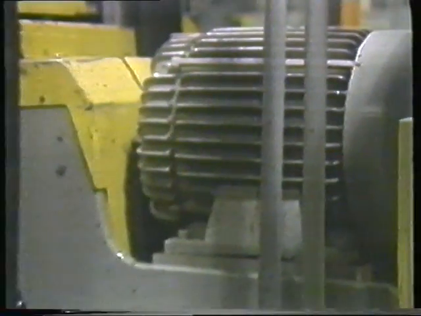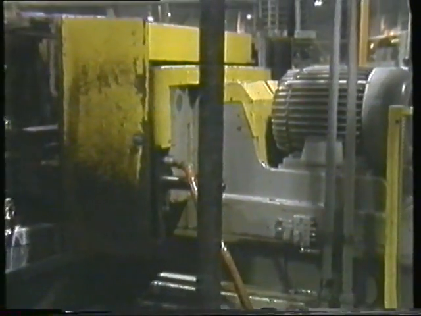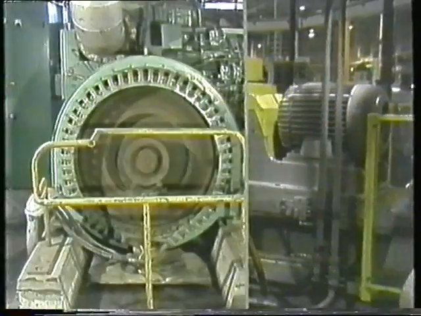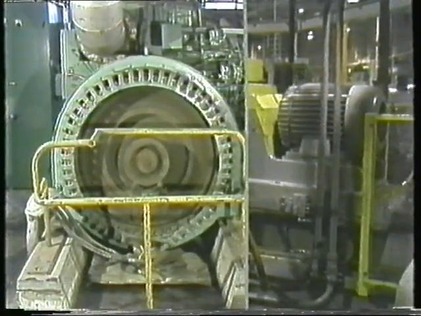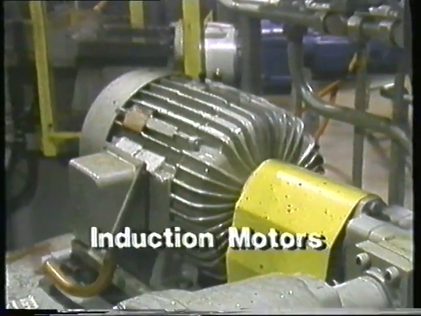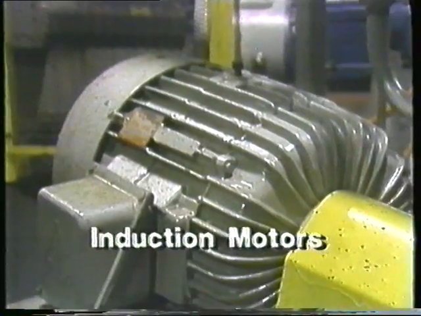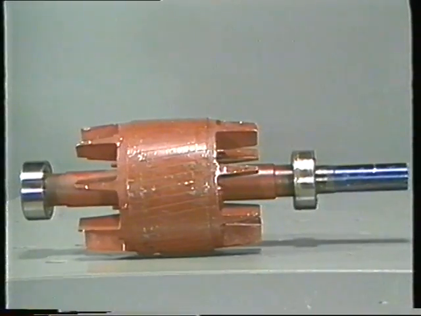Now there are 2 basic types of single-phase and 3-phase AC motors: induction motors and synchronous motors. They differ in the way the rotor poles are produced. In induction motors, the rotor poles are the result of currents induced in rotor conductors. Look at the rotor closely.